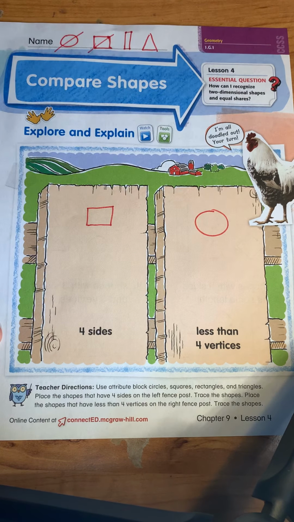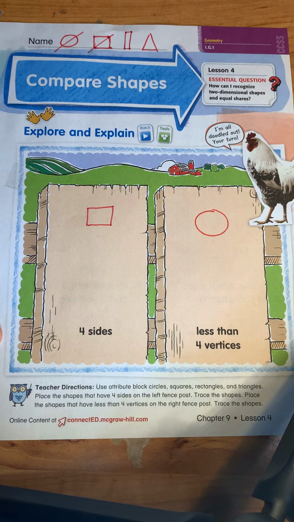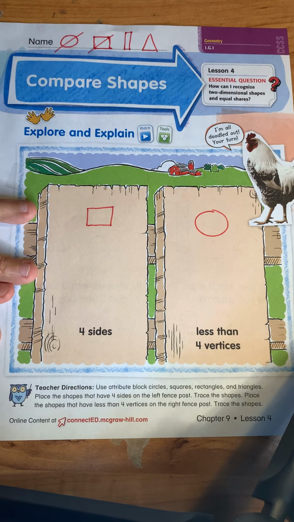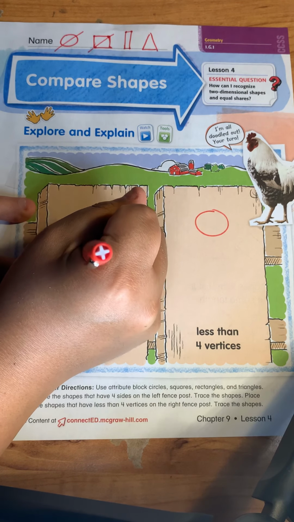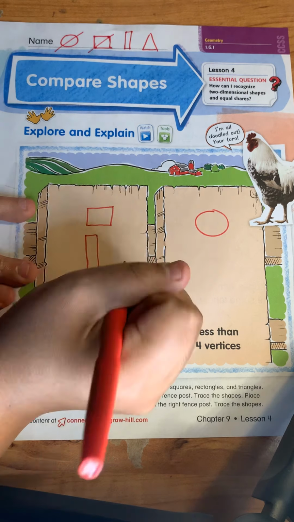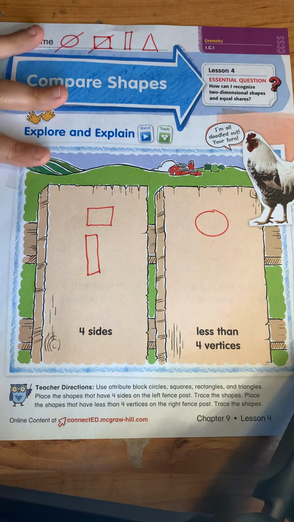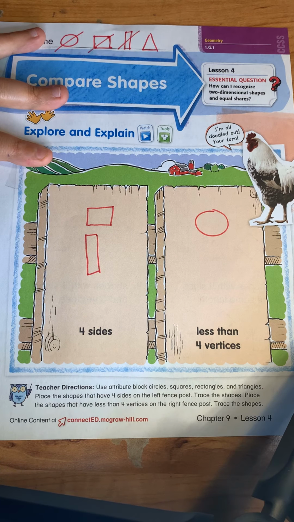That means they have 0 or maybe they have 3 or whatever it is. But if it's less than 4, they go here. So a rectangle has 4. And so because it has 4 sides, it's going to go right here. Okay, my rectangle. So I did my rectangle and I'm just going to mark it off so I know I used it.